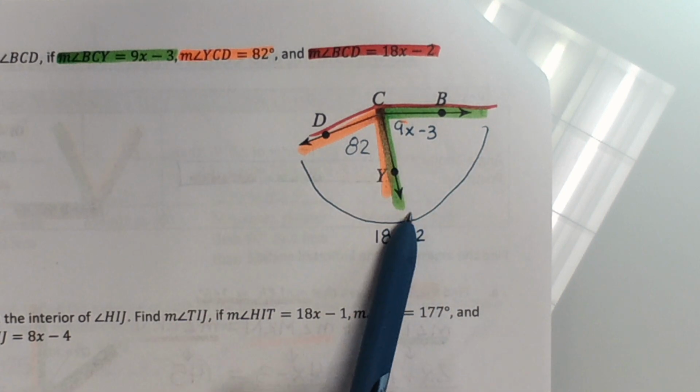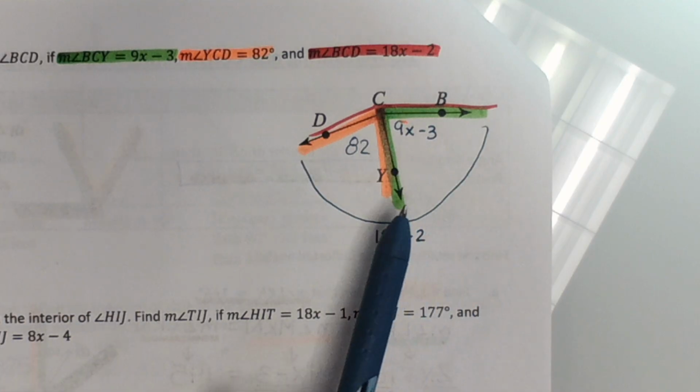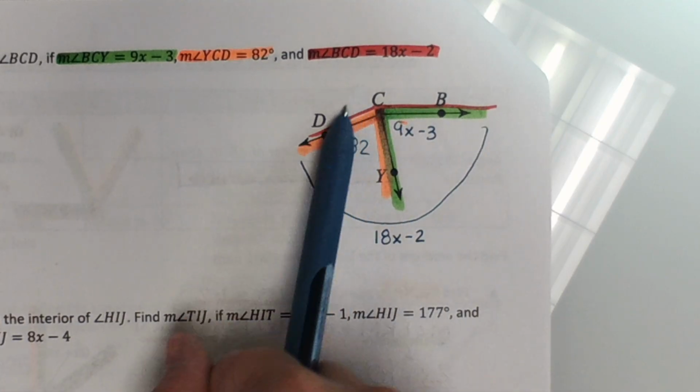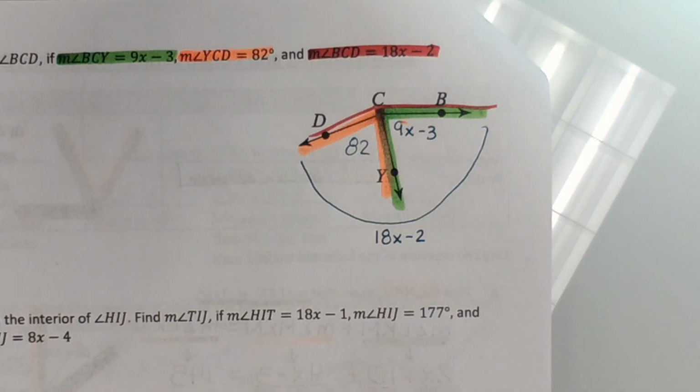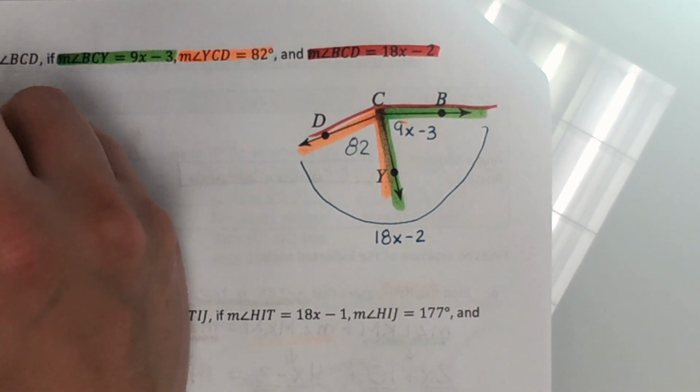I was told BCY, so green and red? It's the 2 small ones you add. Hold on. Green and orange. I need to go.